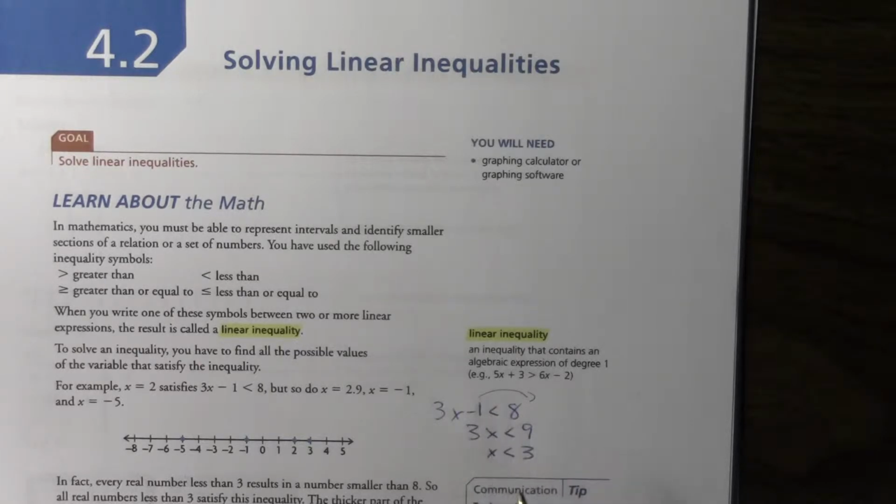Does anybody know what that is already? I think you've learned this already. Anybody remember? Nobody remembers the operation that makes the inequality flip directions? Okay, we're going to see it in a minute.